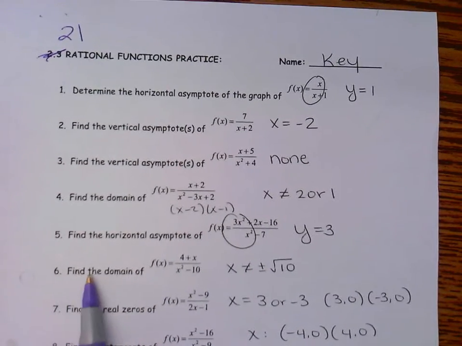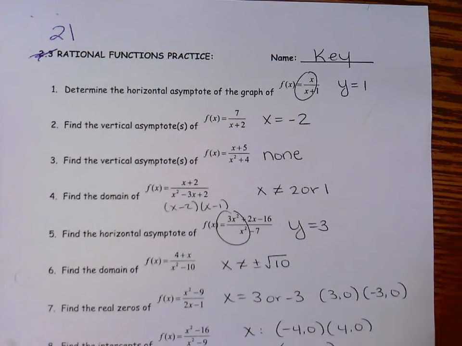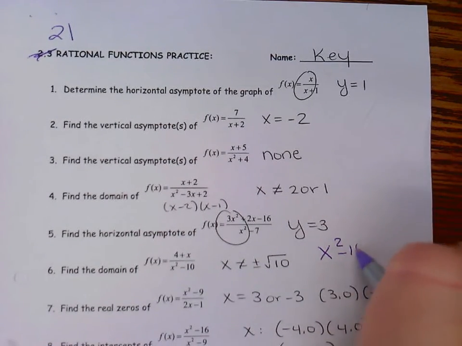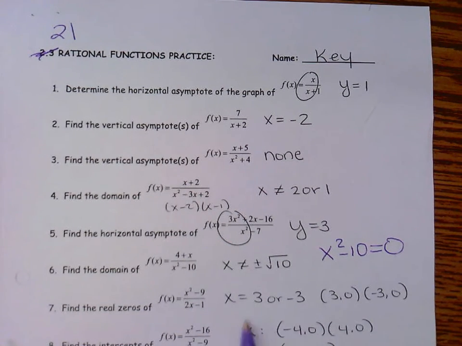Number 5, the powers are the same, x squared, so you strip the coefficients, y equals 3. And number 6, domain. So again, where is the denominator going to be 0? So this is solving a quadratic. So you would have x squared minus 10 equals 0. You'd add 10 to the other side and take the square root. So that's why x cannot be plus or minus the square root of 10. Does that kind of make sense? Kind of using a little bit of quadratic knowledge there.